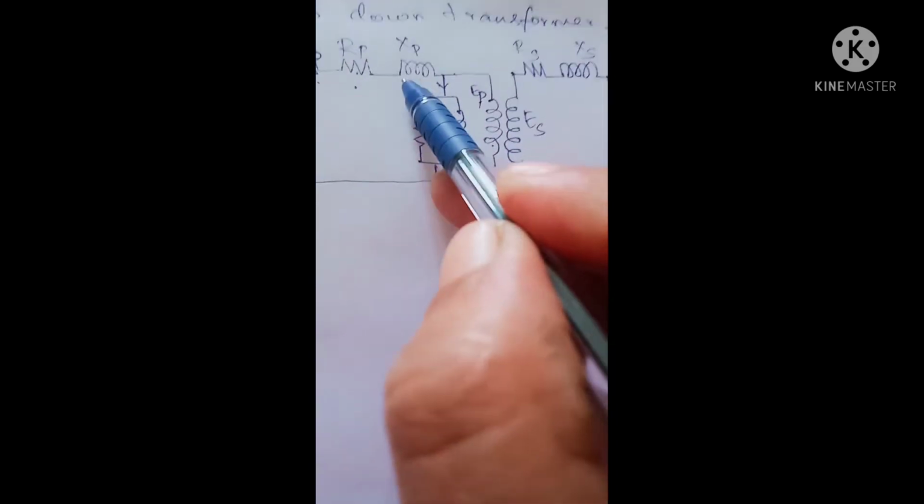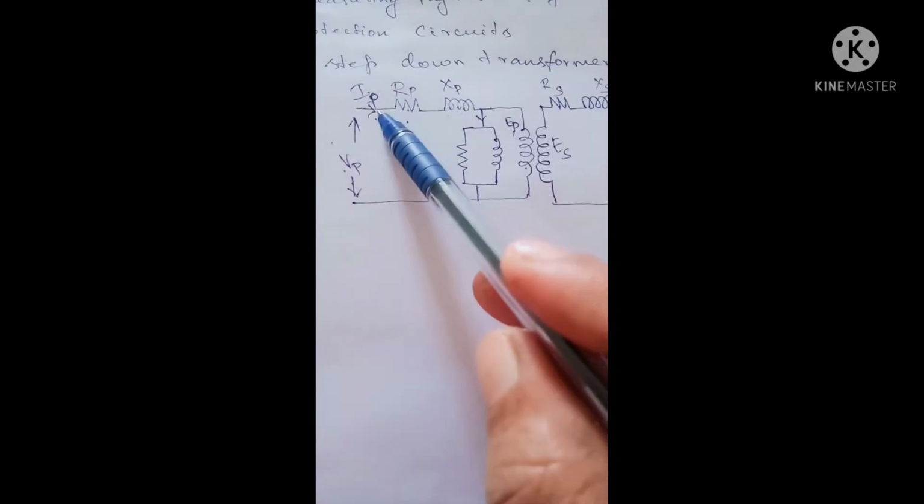This is the equivalent circuit of the current transformer, and apart from this, here we have IS and IP. This is the primary current flowing, based on the supply given here.